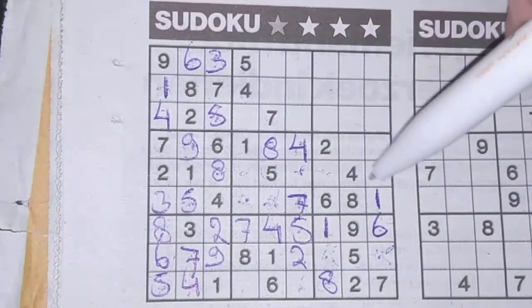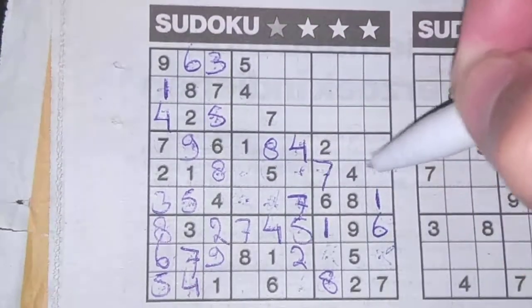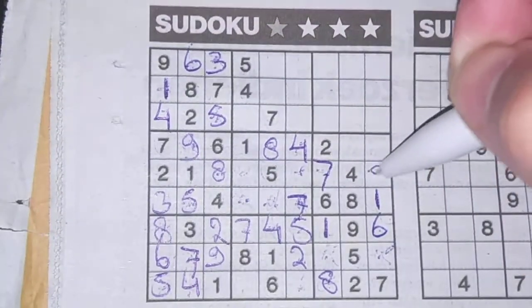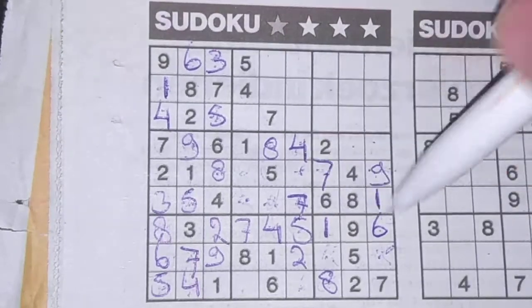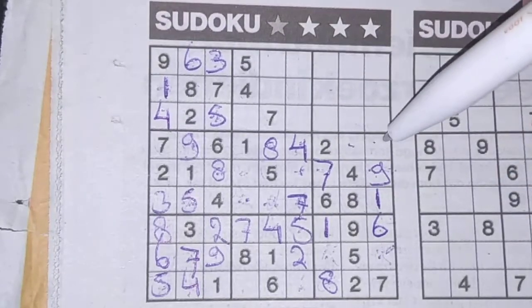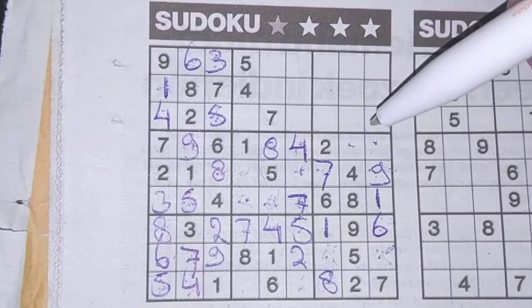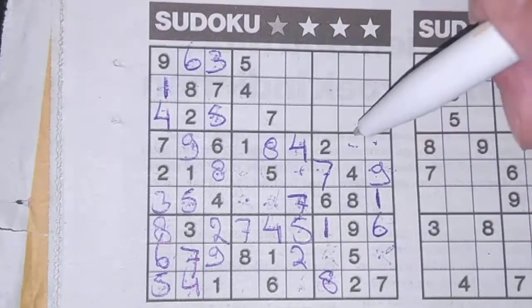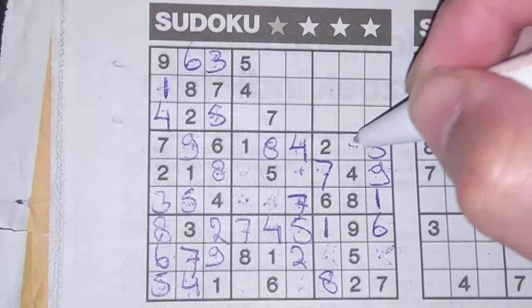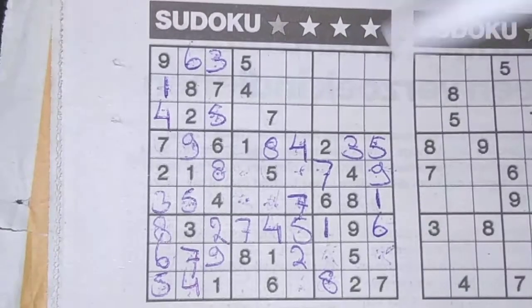We have a 7 here, no 7 there. 7 should be here, and the 9 goes there. 2 numbers left in this big square for the numbers 5 and 3. We have a 5 here, no 5 there. 5 should be here, and the 3 goes there.